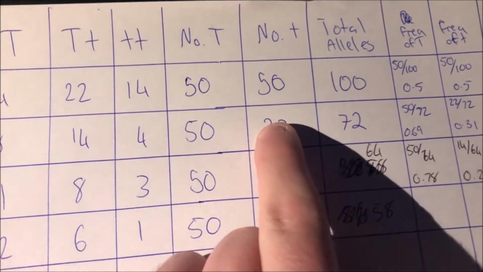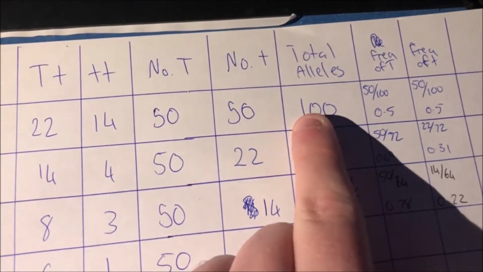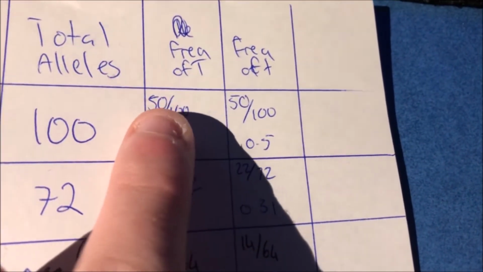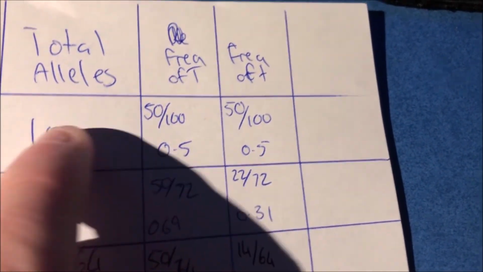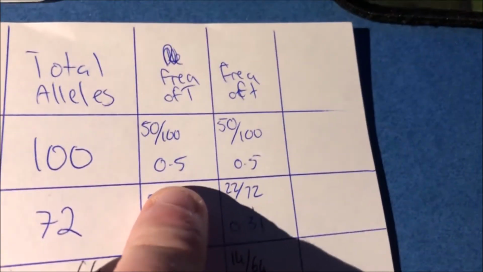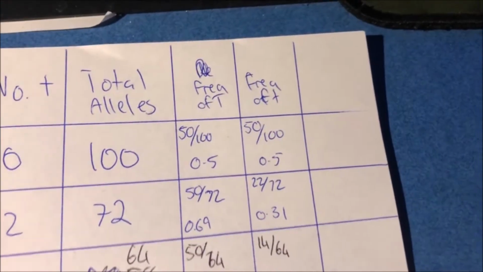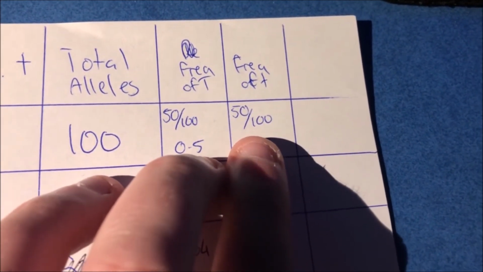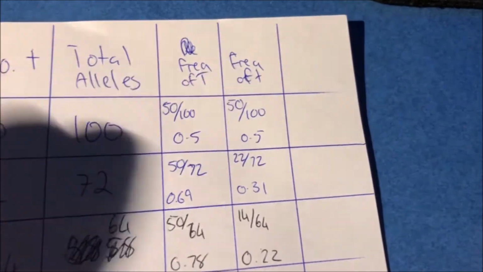Now what you do is we've got 50-50 of each, which makes sense. We started with 50 each. We then have 100 alleles overall, and the way you calculate the frequency is you put the number of alleles we have, so in this case 50, over the total alleles, which is 100, which gives us the 0.5. Okay, and we're asking for the frequency, we're not asking for the percentage. Using the decimals is probably the best thing. Now the other frequency, again, we had equal parts, so 50 divided by 100 gives you 0.5.